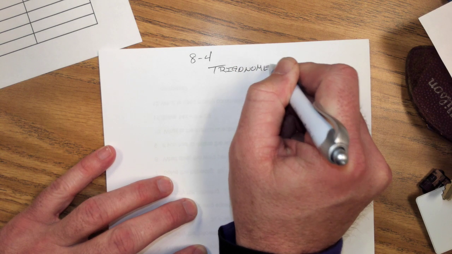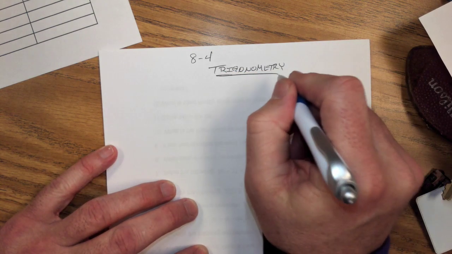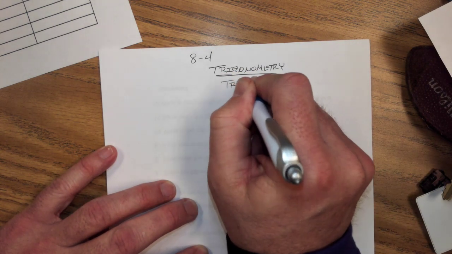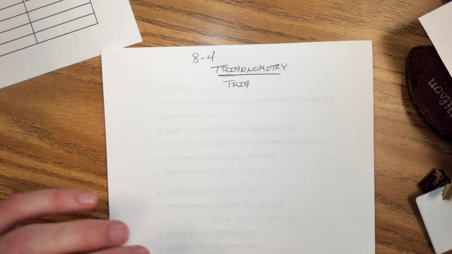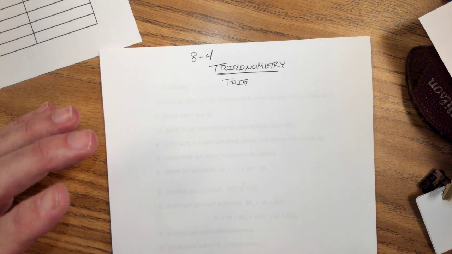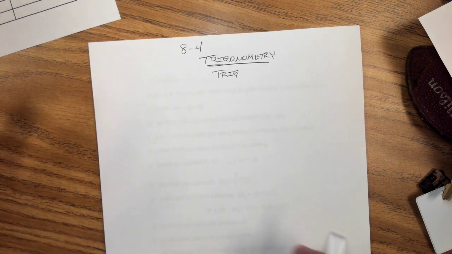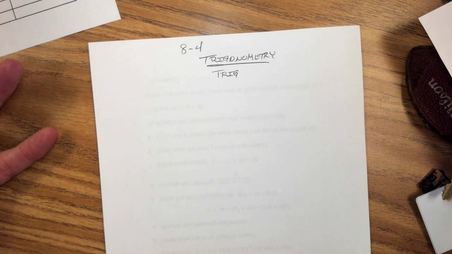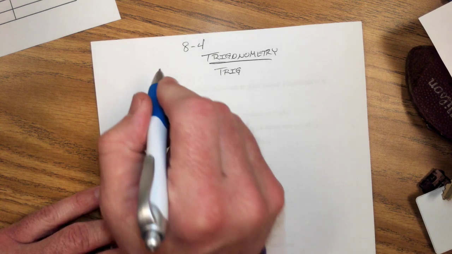Trigonometry, or trig, study of triangles. So when we talk about this stuff, there's definitions you gotta get down. And before anybody starts freaking out, fretting, oh, we're doing trig, it all boils down to the same stuff. Are you memorizing things? Can you memorize things? And we'll see. So there are three trig functions.